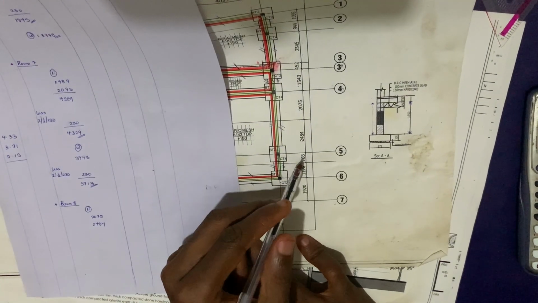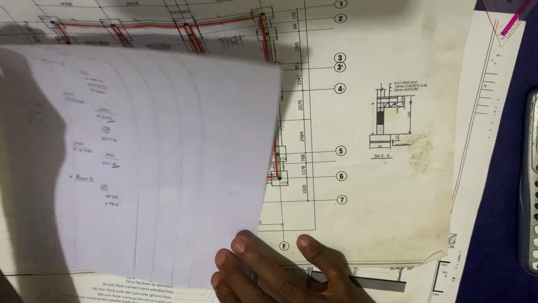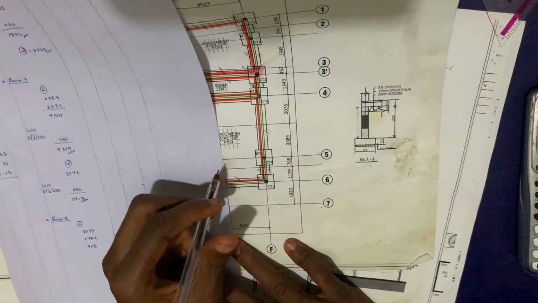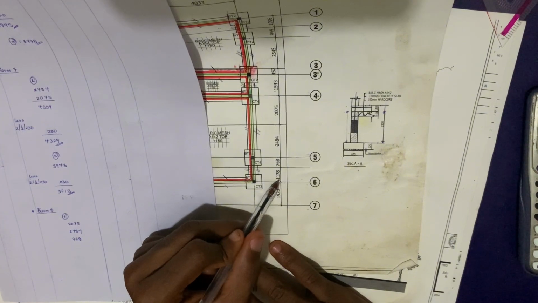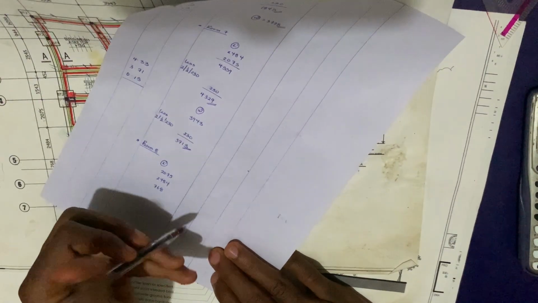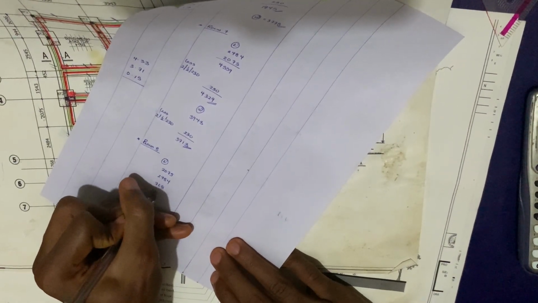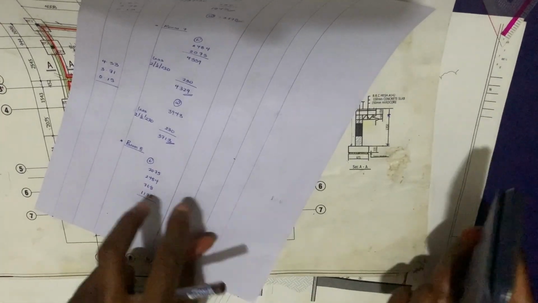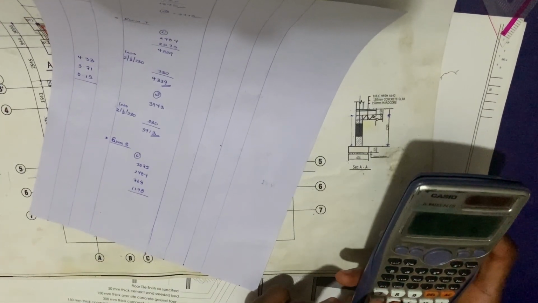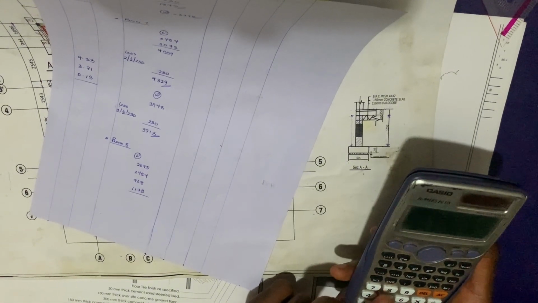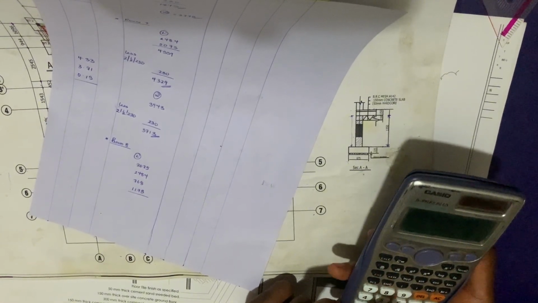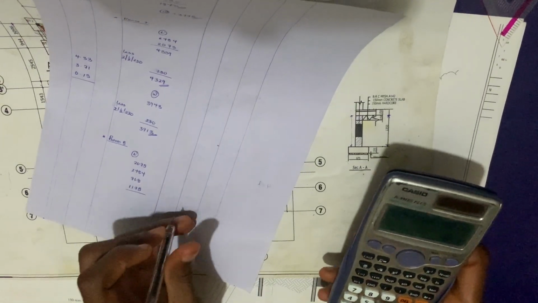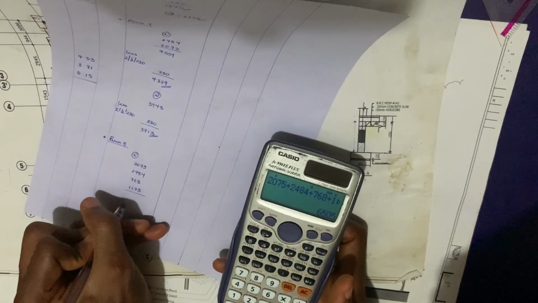The third one is what? 768. And the last one is what? 1178. So add all these 4 dimensions together. 2075 plus 2484 plus 768 plus 1178 is equal to what? 6505.